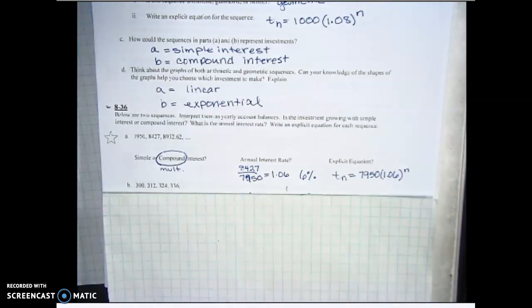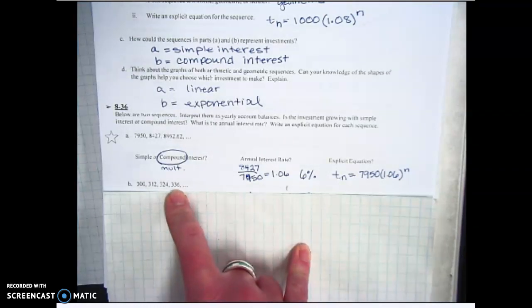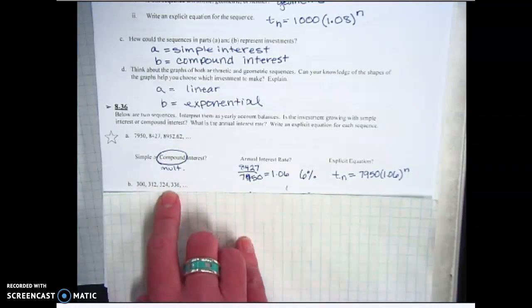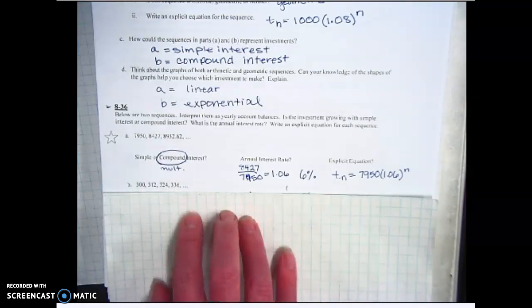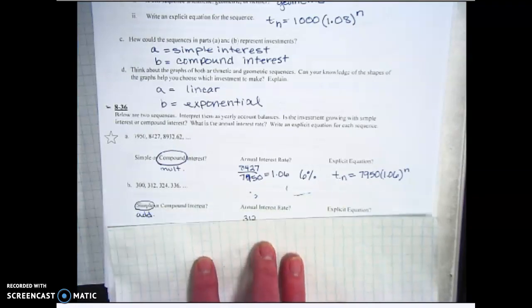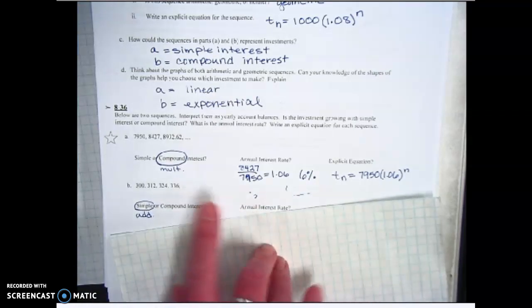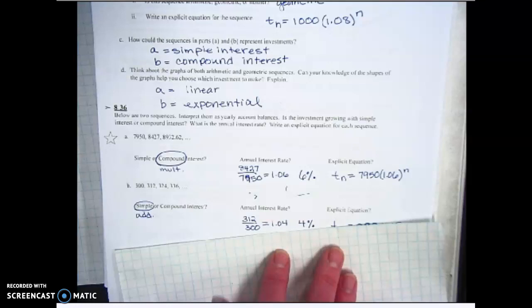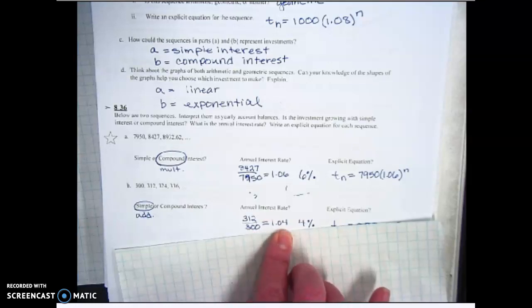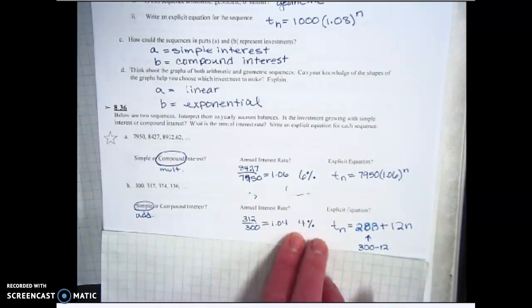Our next sequence is 300, 312, 324, 336. What's happening with these numbers? We're adding 12 every time, right? So is that going to make it simple or compound? That one's going to be simple because we're adding the same number each time. And then we're going to find our interest rate by doing the exact same thing we did in part A. We're going to take the second term and divide it by the first term. So 312 divided by 300 is 1.04, which makes it a growth rate of 4%.